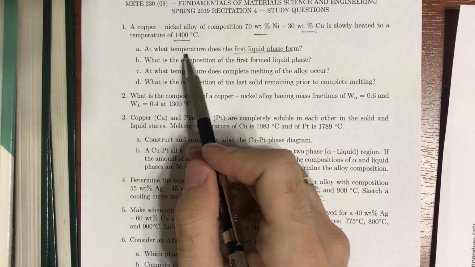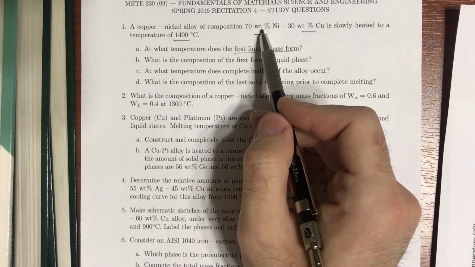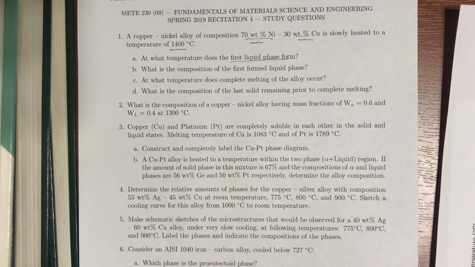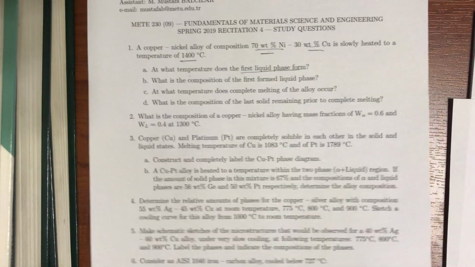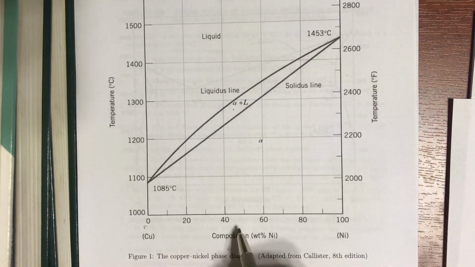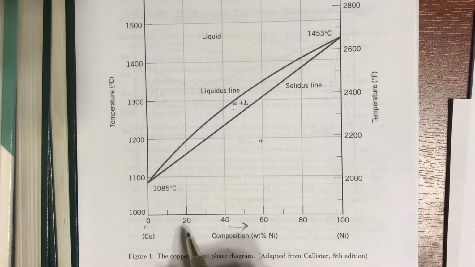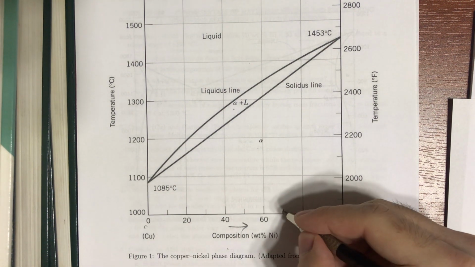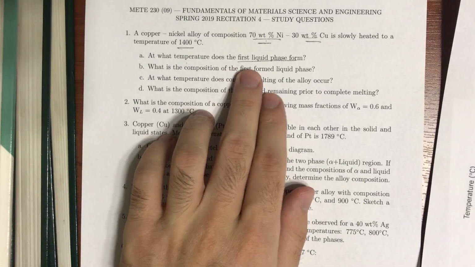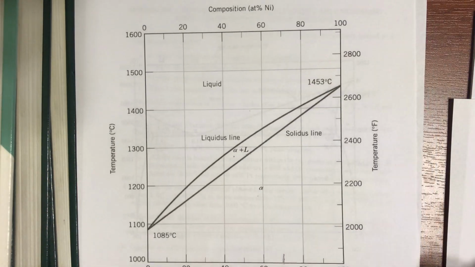So we first find on the phase diagram the composition that we are concerned with. So it's 70% weight nickel. This is percent weight nickel increasing this way. So this is 70% here. Then, at what temperature does the first liquid phase form?